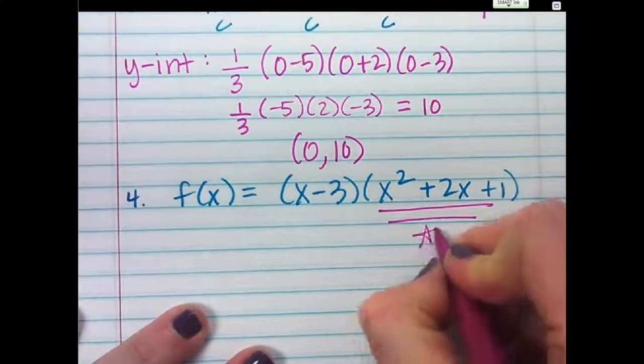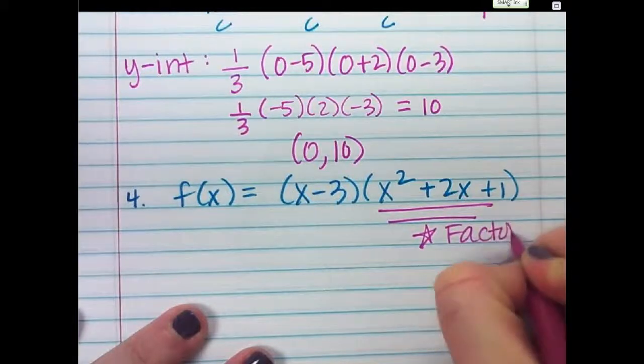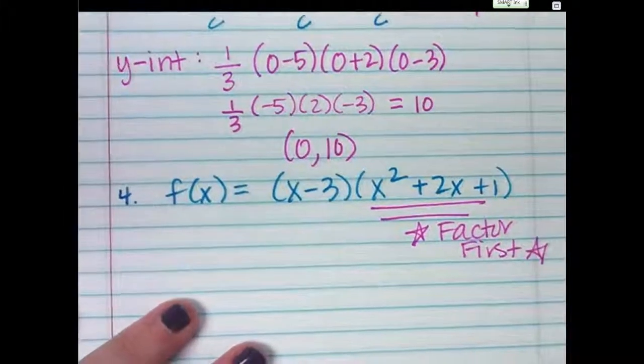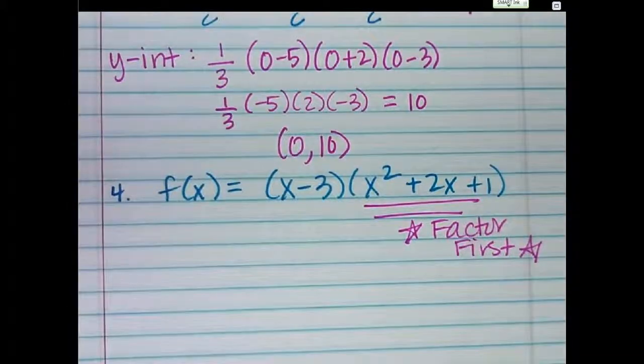So on this one, you have to factor this first. So factor that, and then see if you can come up with your graph.